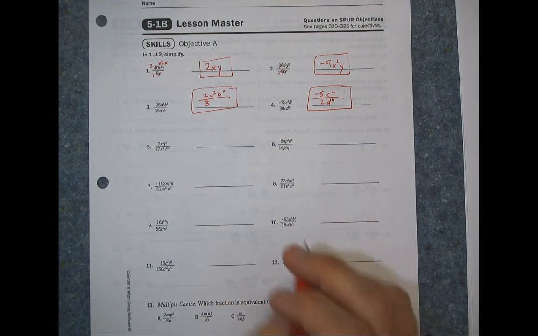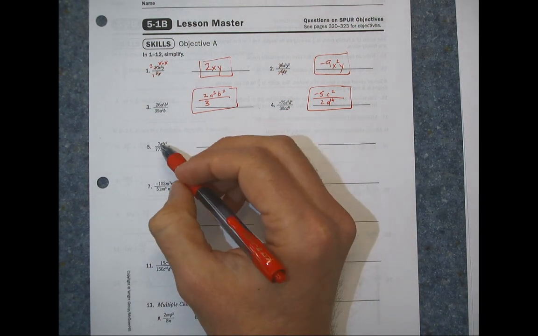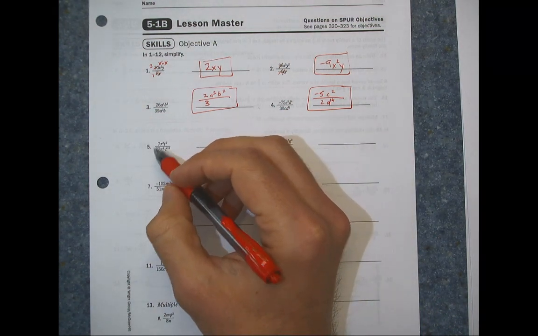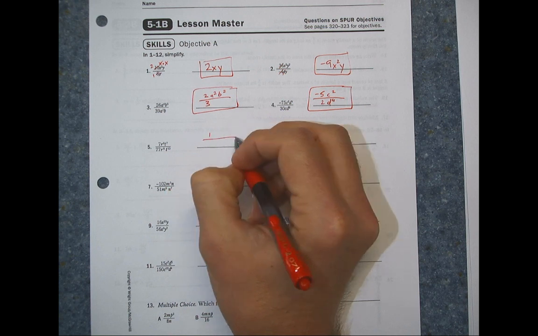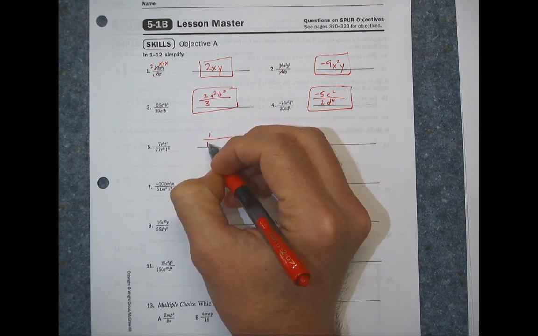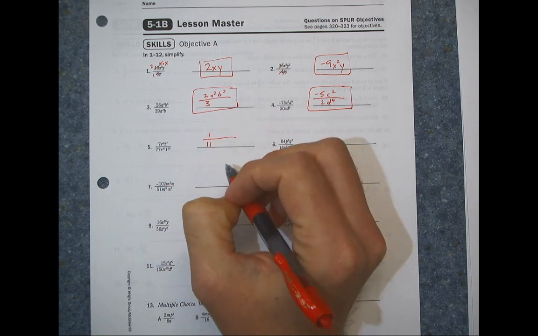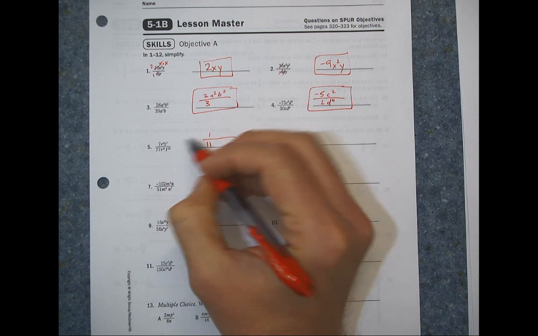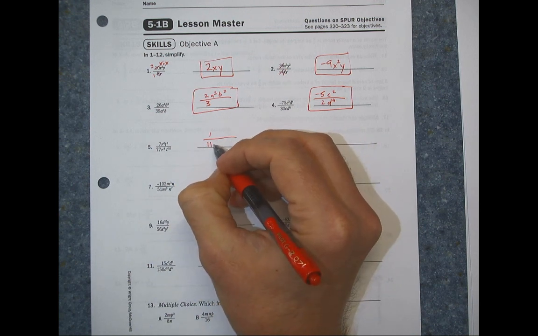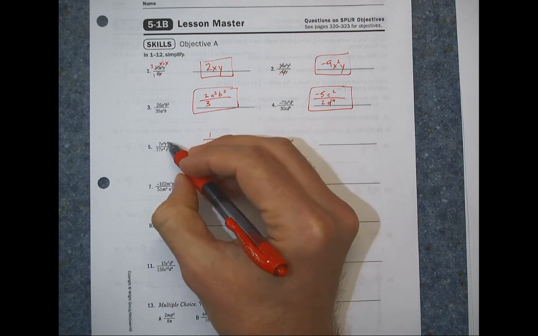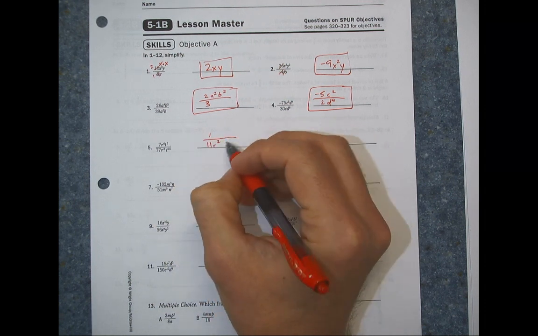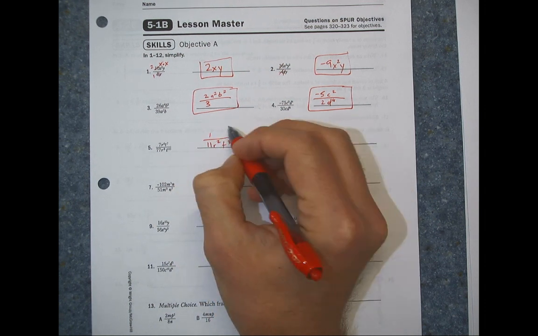Number 5. 7 and 77 can be divided by 7. So I'm going to get a 1 on top and an 11 on the bottom, dividing those by 7. 6 r's on top cancel 6 on the bottom, leaving me r squared. 7 t's cancel 7 t's, leaving me t to the third on the bottom.